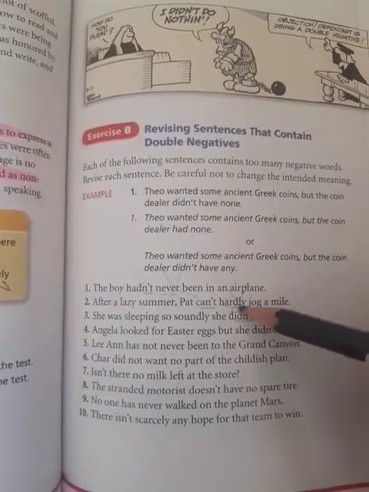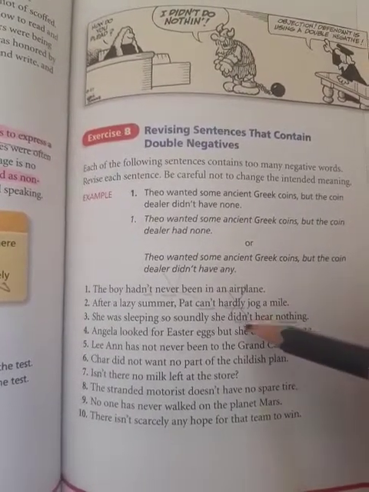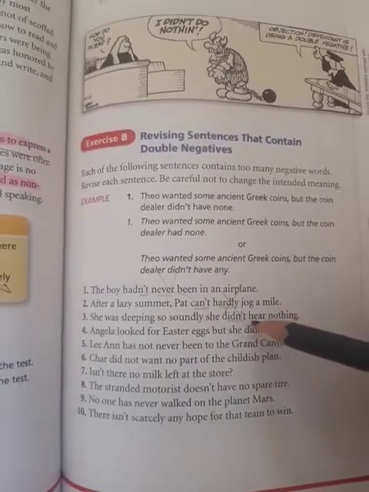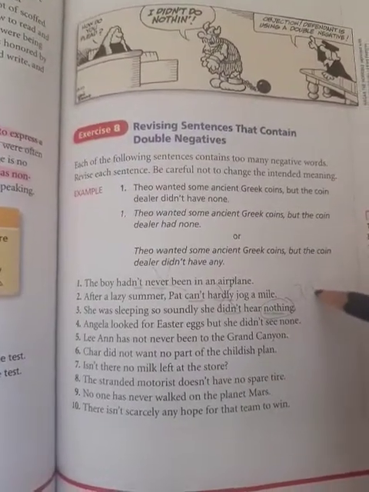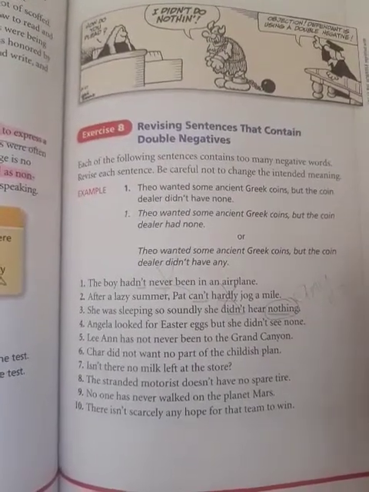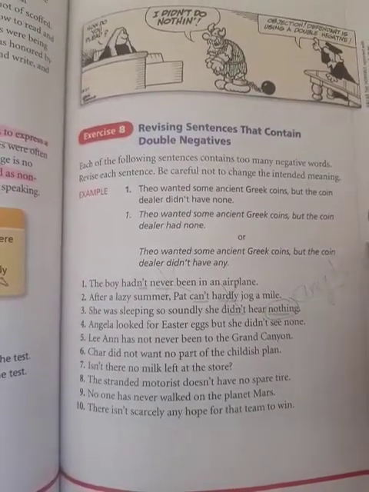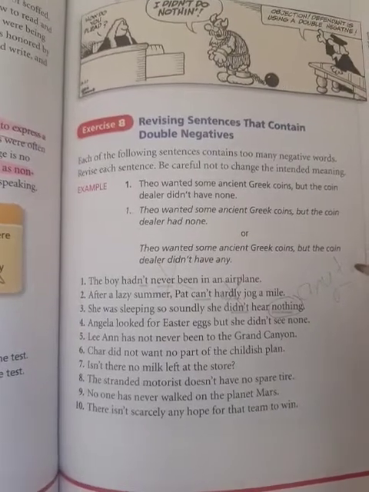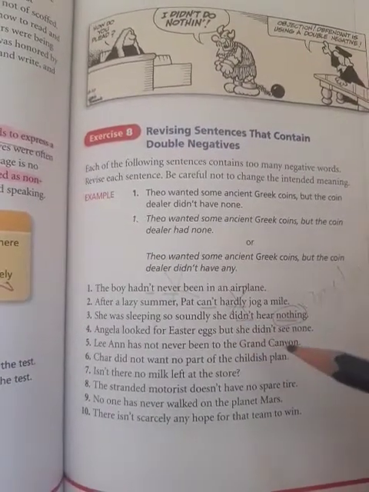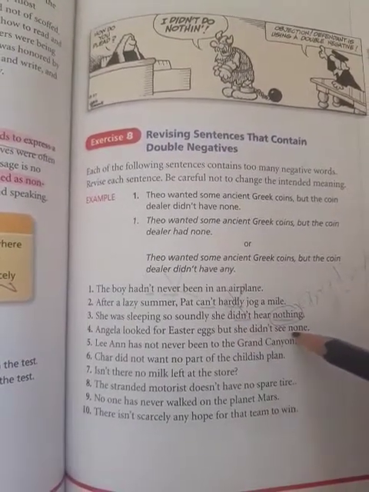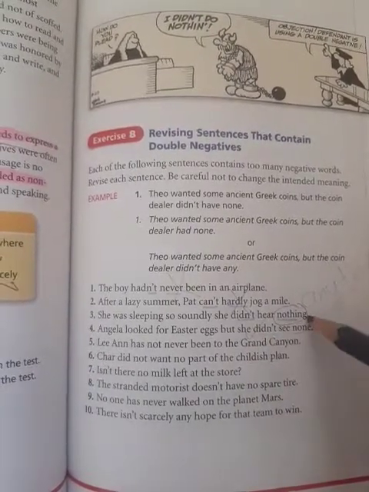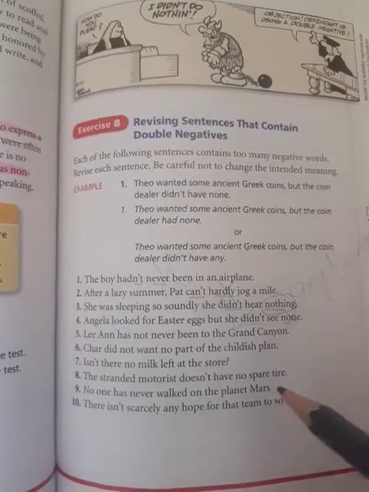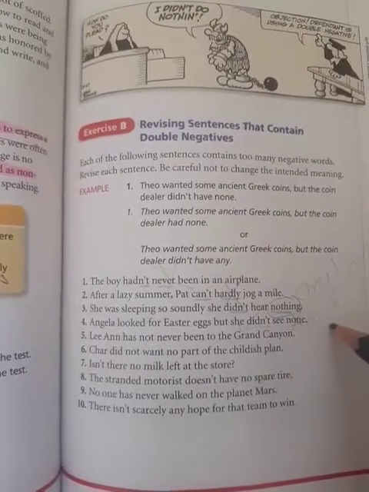Three, she was sleeping so soundly she didn't hear nothing. We have two negative words, didn't and nothing. In this case, you can keep didn't and you can change nothing to anything. Okay. Number four, here we have didn't and none. So in this case, also you can keep didn't and you can cross out none and write any, for example.